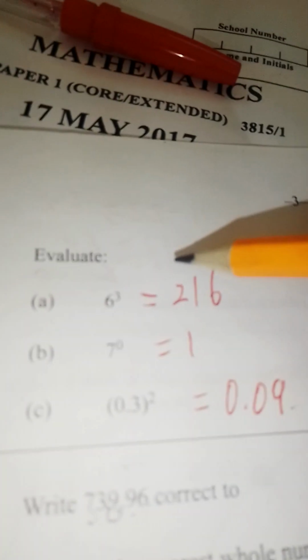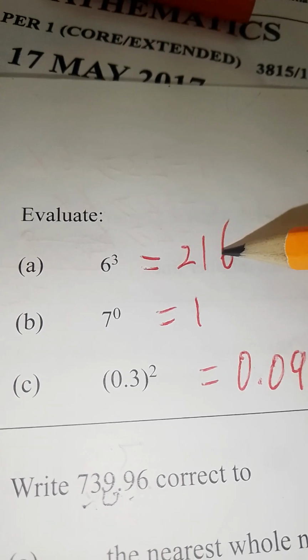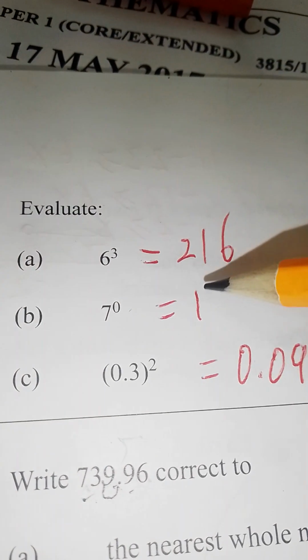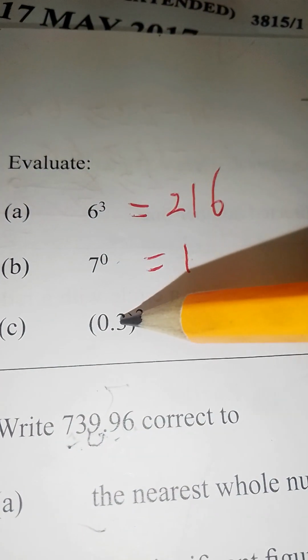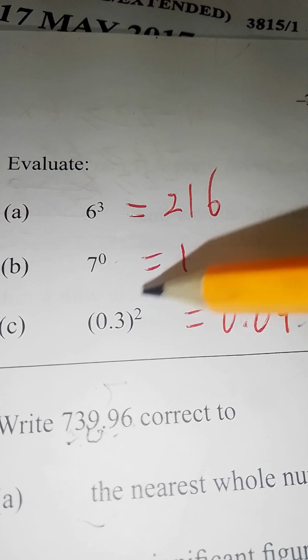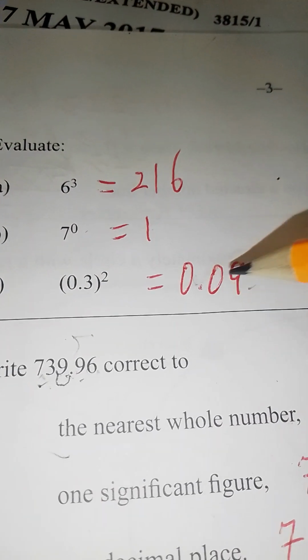Today we are doing 2014 paper 2. Now, it says here, first one, number 1: 6 to the third power is equal to 216. 7 to the 0 power is equal to 1. 0.3 all squared is equal to 0.09.